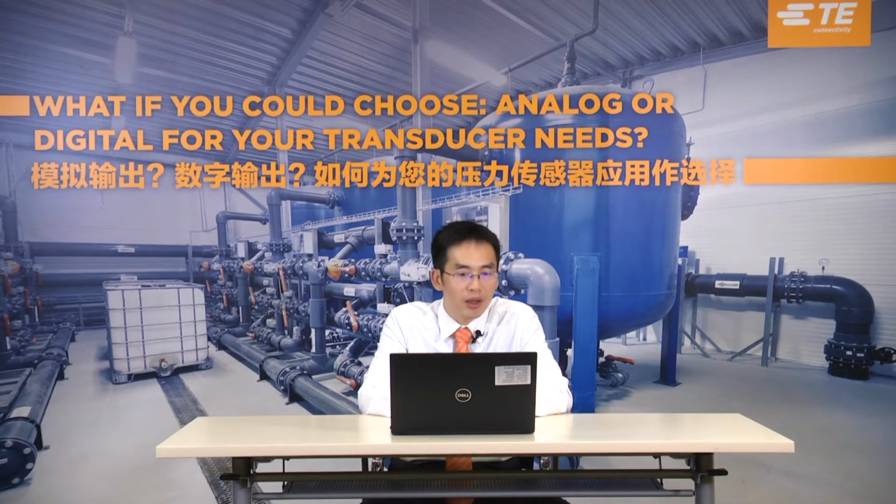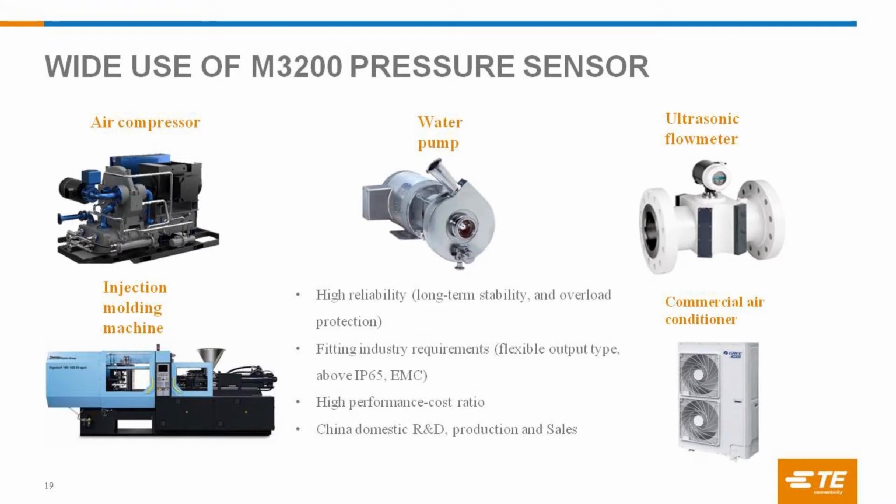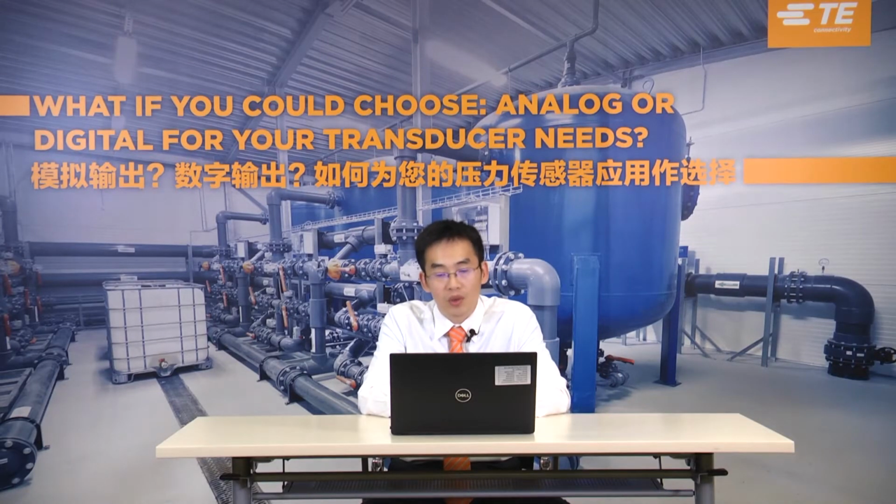M3200 is designed to address the demands from air compressors, smart water pumps, ultrasonic flow meters and injection motors, and also commercial air conditioning devices. Because in these applications, they require high reliability, such as long-term stability and overpressure protection.